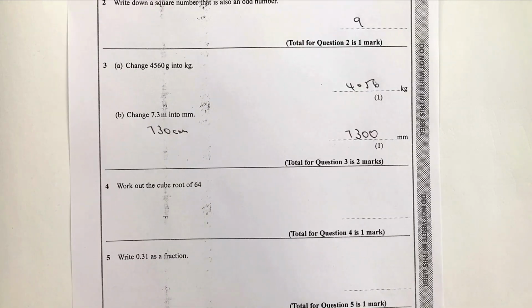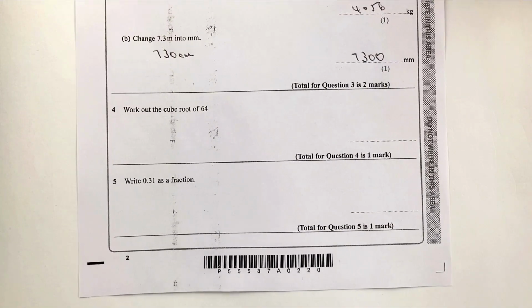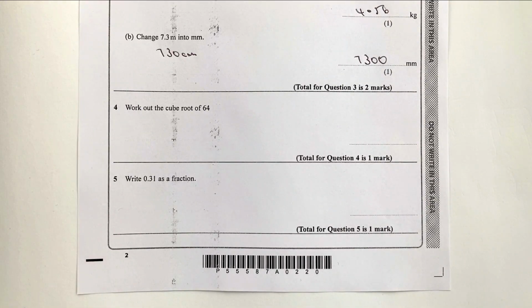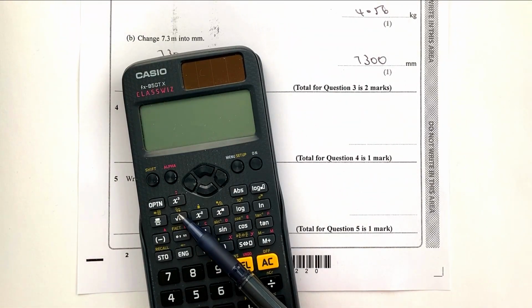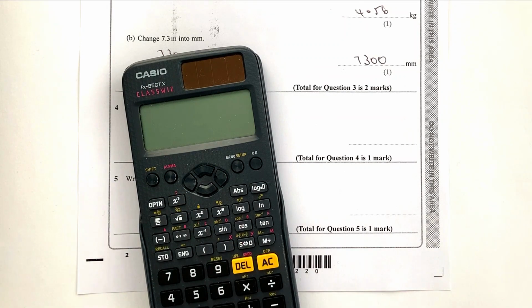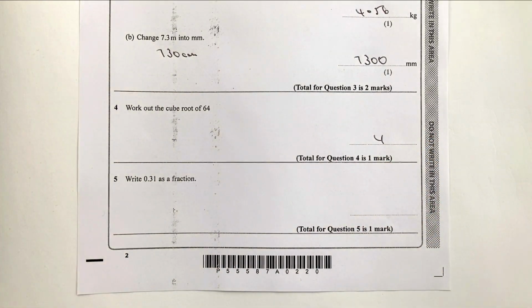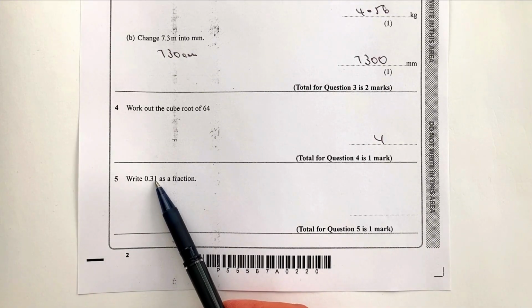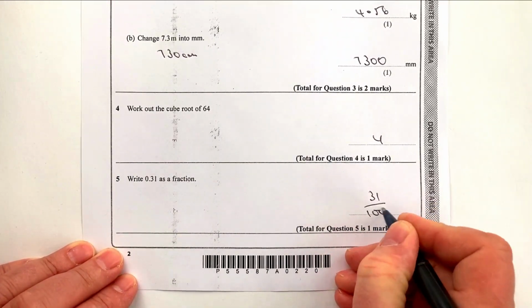Number 4, now it is a calculator paper, so you could use your calculator to work this one out, work out the cube root of 64, and all you need really is just the cube root key on your calculator, which is actually this little yellow one here. You can access this by pressing shift and then this button will give you that. Okay, and the cube root of 64 is going to be 4. Okay, next one then, write 0.31 as a fraction. Well, this is the hundredths column, so this is 31 hundredths. Okay, 31 out of 100.